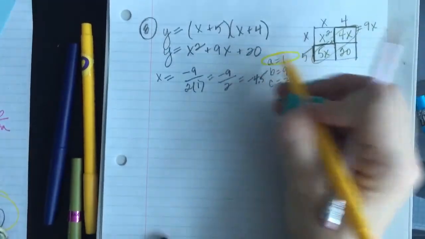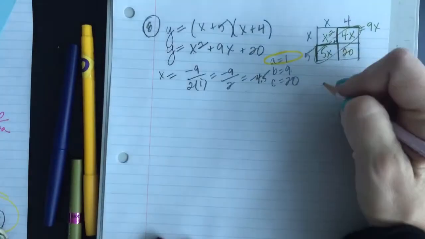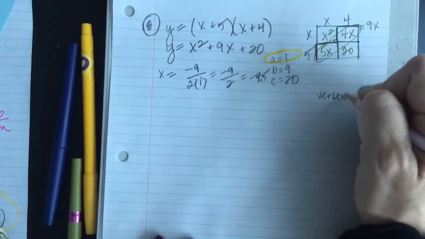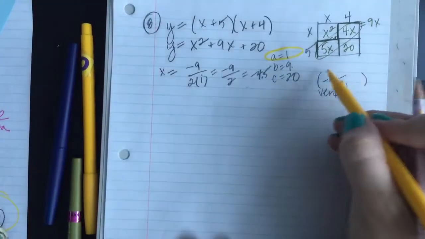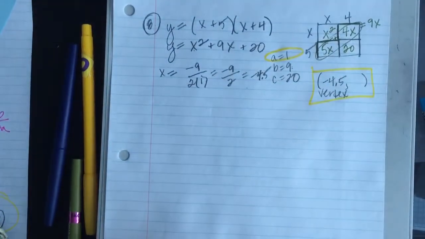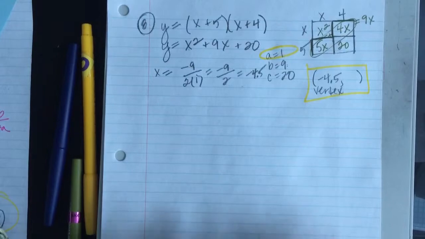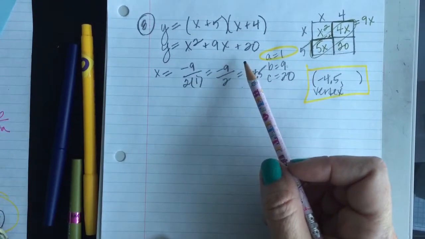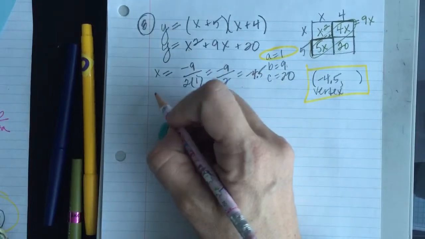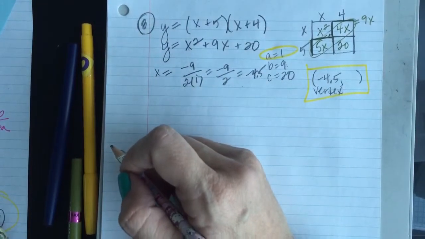I'm going to use this later. I'm looking to find my vertex, and right now I'm at negative 4.5. So we're in the position where we've got to use some Algebra 1 skills to get what we need to rewrite our quadratic. Now I'm going to put in my negative 4.5. Make sure that you're using parentheses.